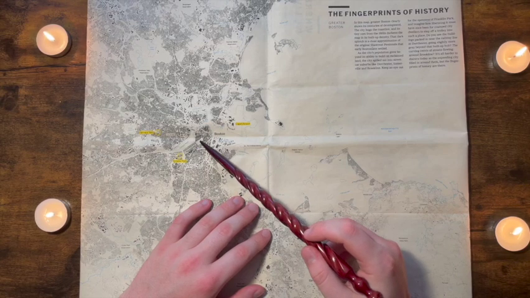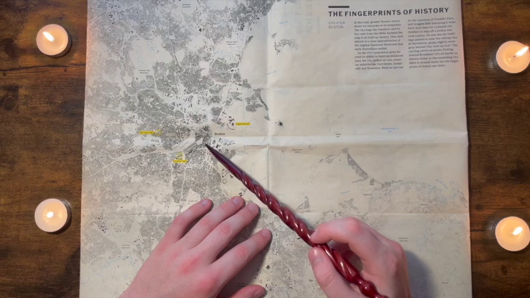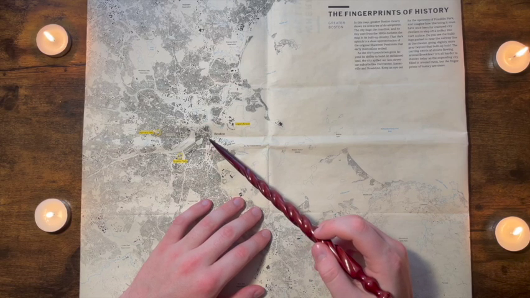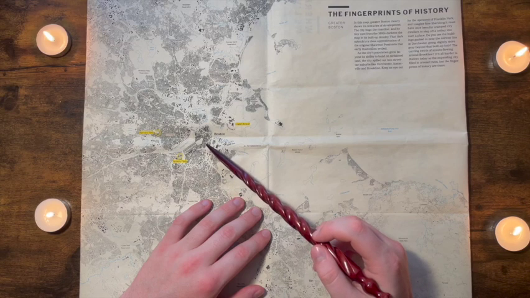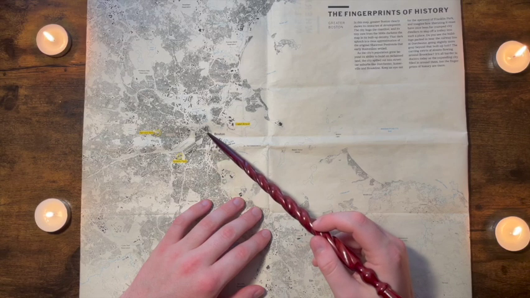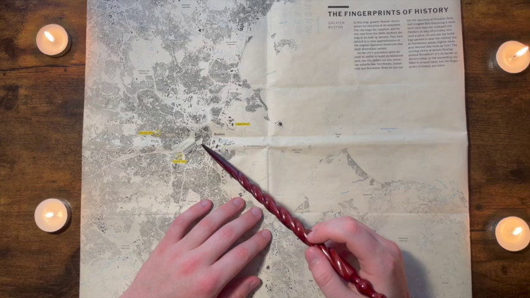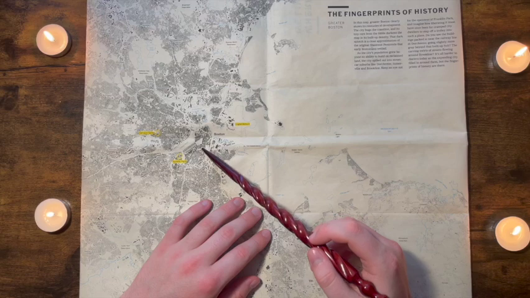And then on this side of the Common we have the Theater District and Chinatown right here, and the Financial District and Downtown Crossing. And then I believe over here this is known as Bay Village, but I could be wrong.